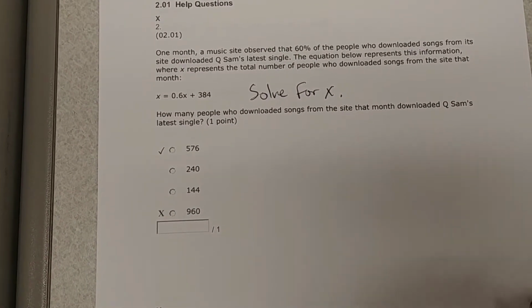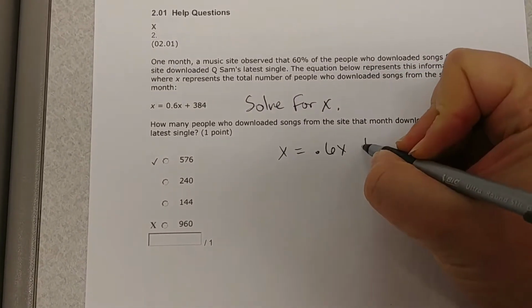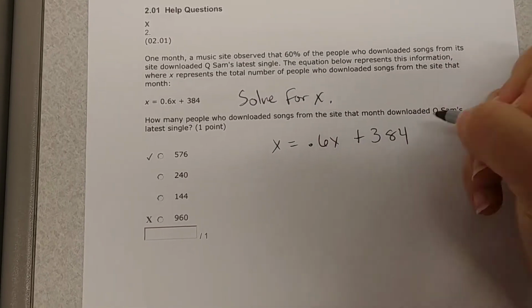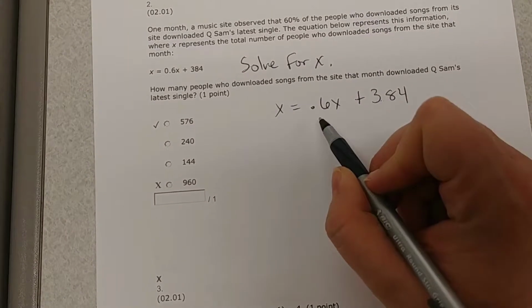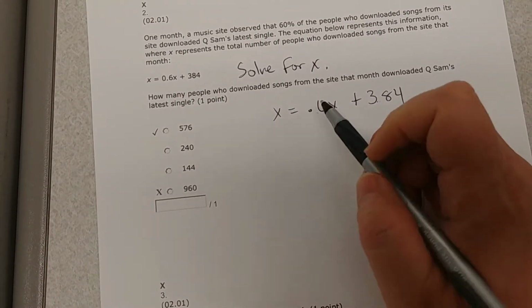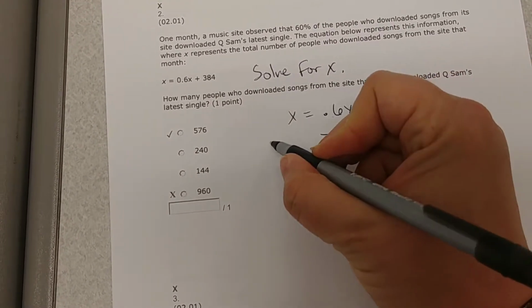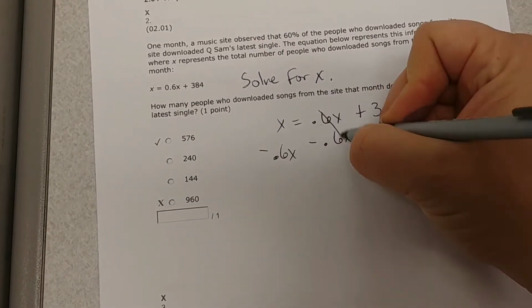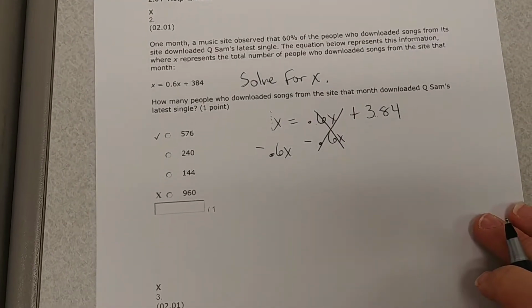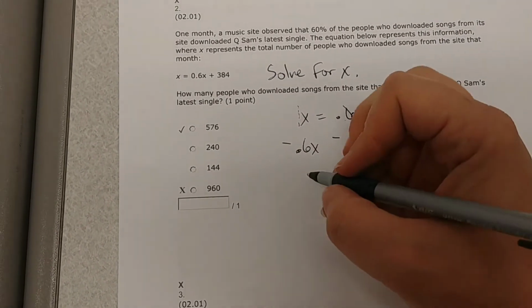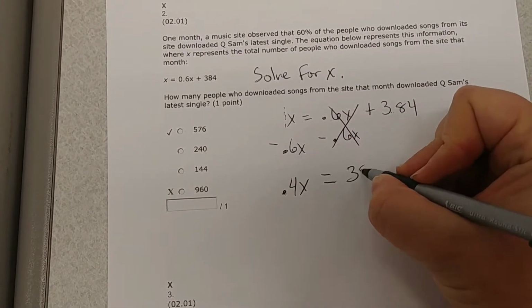Well, I have an X on both sides. Since I have an X on both sides, I need to move one of them. I need to get them all on the same side. I already have a number on this side, so it's going to be easier for me to move it that direction. So I do the inverse and subtract it. Since it's sitting there as a positive, I can subtract 0.6x. Don't forget, there's an understood 1. So 1 minus 0.6 is going to leave me with 0.4x, and that's going to be equal to this 384.